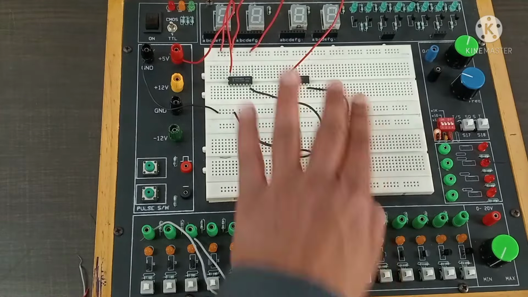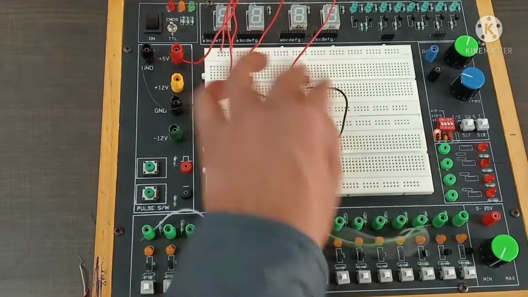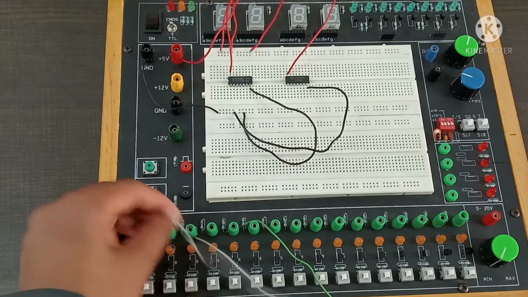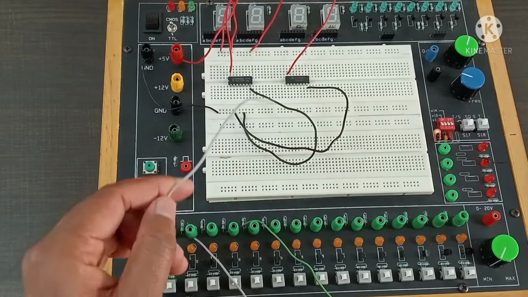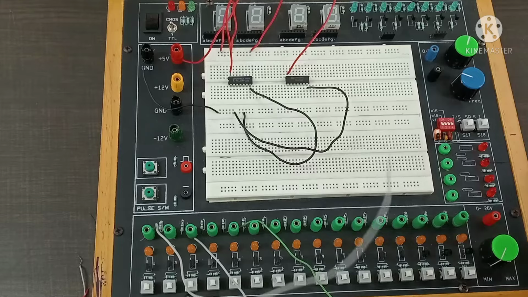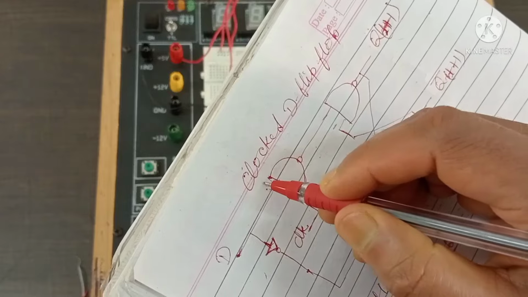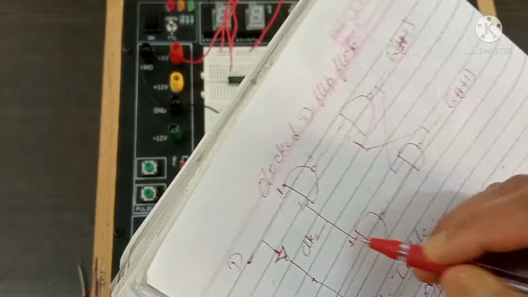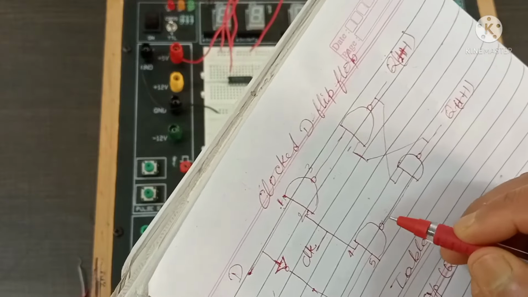Next we have to design the circuit according to the circuit diagram. In the case of the D flip-flop, there is only one input, that is D. So this left gray wire I'm using as input. This is given to pin number 1. If I write down the pin numbers, it will be easier. So I can write pin number 1, this is pin number 2, this is 3, this is 4, this is 5, this is 6.